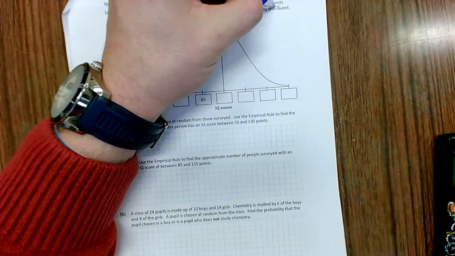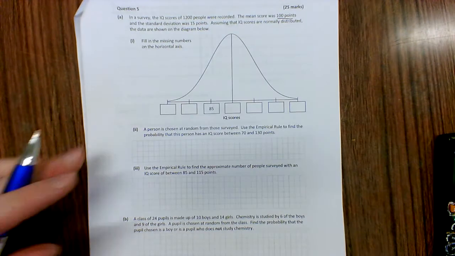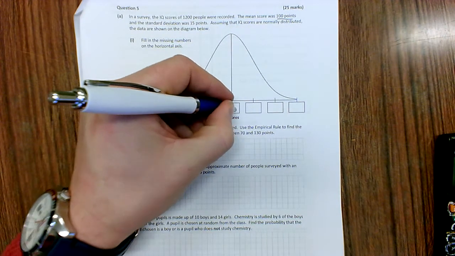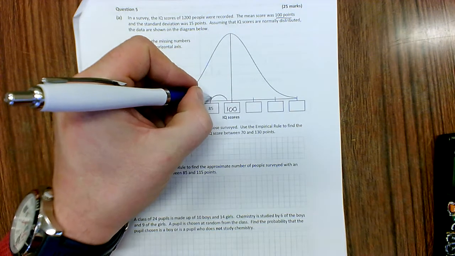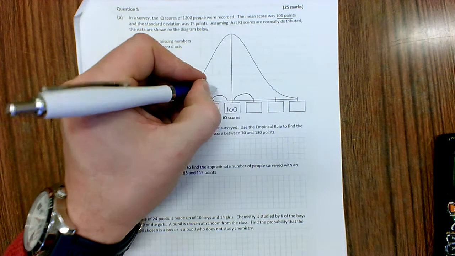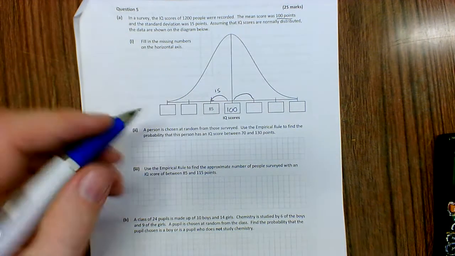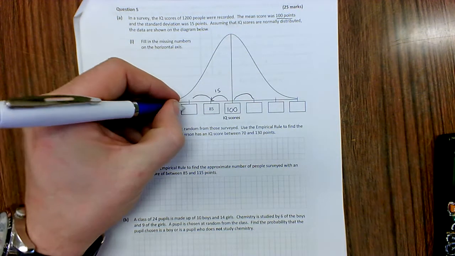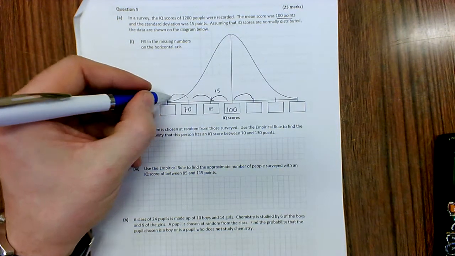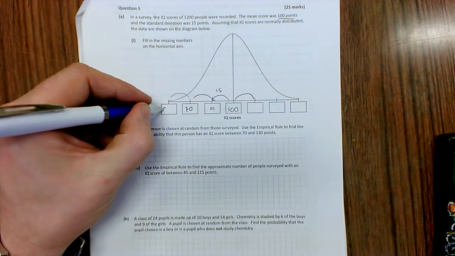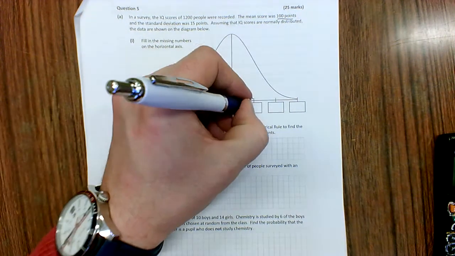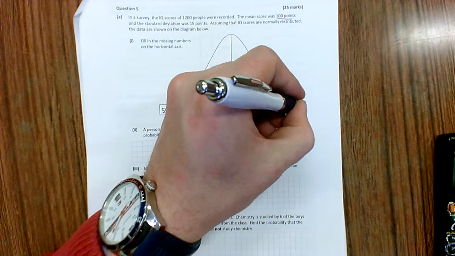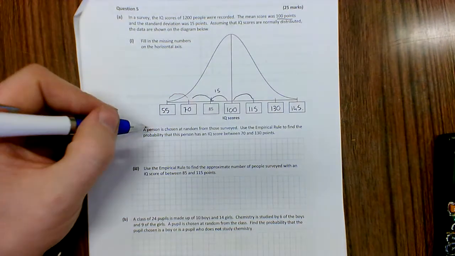Well, we already were told that the mean score was 100 points. So here's the mean down the middle, 100 points. And the standard deviation either side then is 15. So all we have to do is count up and down in 15s. So 85 minus 15, 70, and minus another 15, 55. And up the way then is the same. Okay, so that's done. Next one.